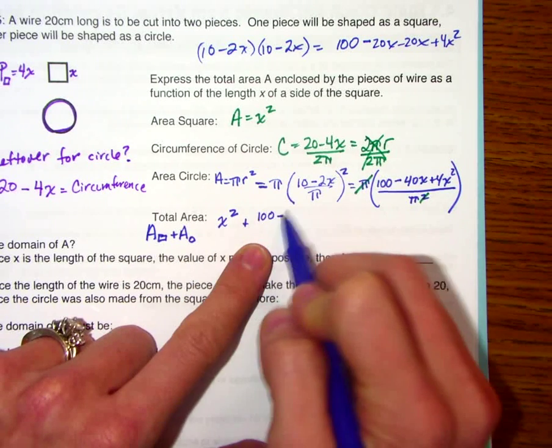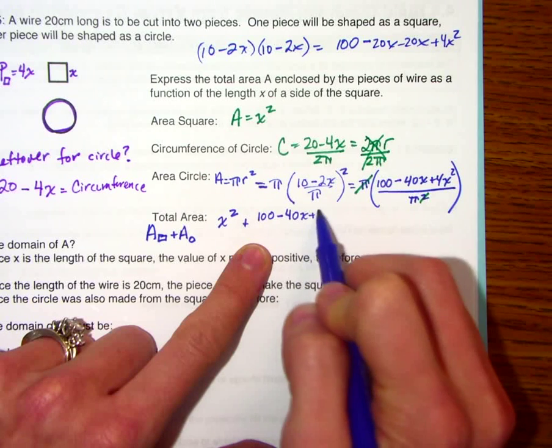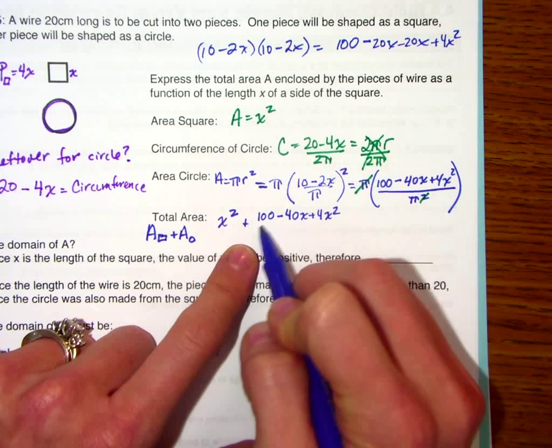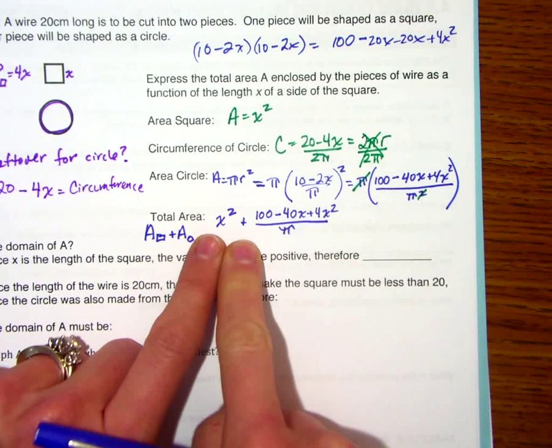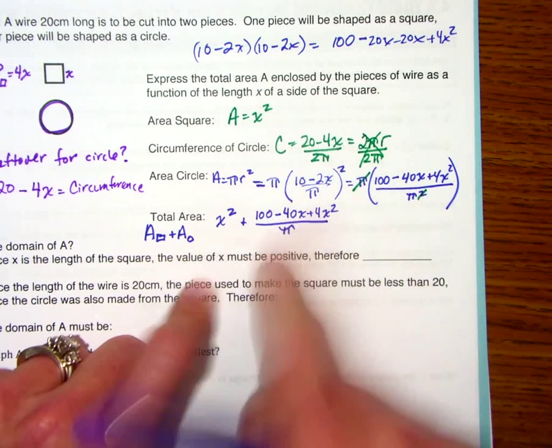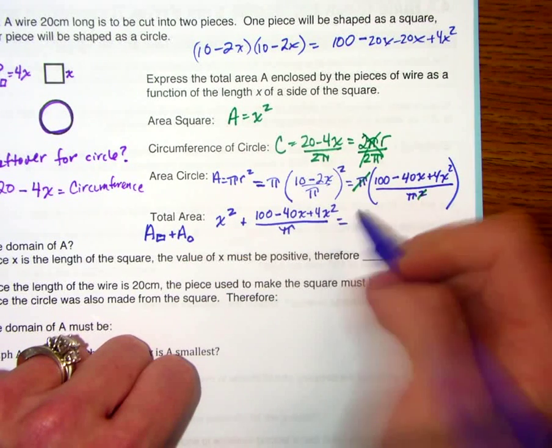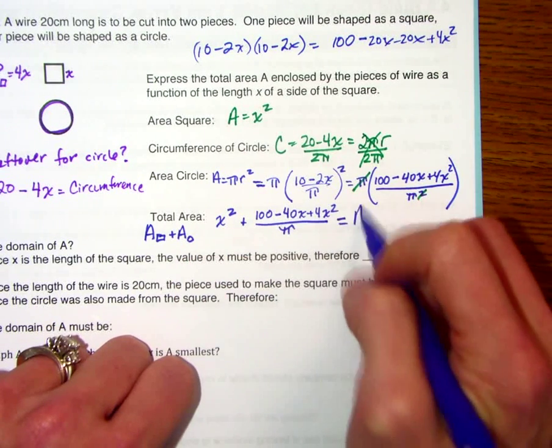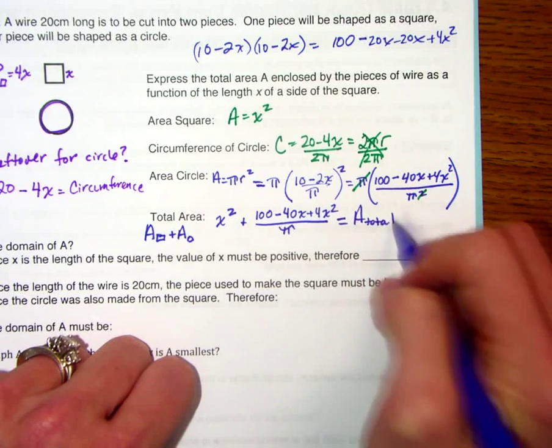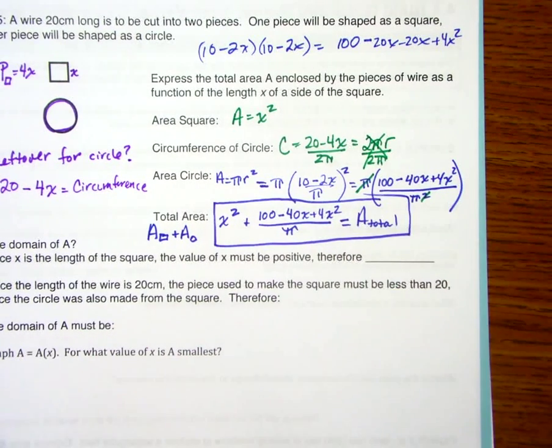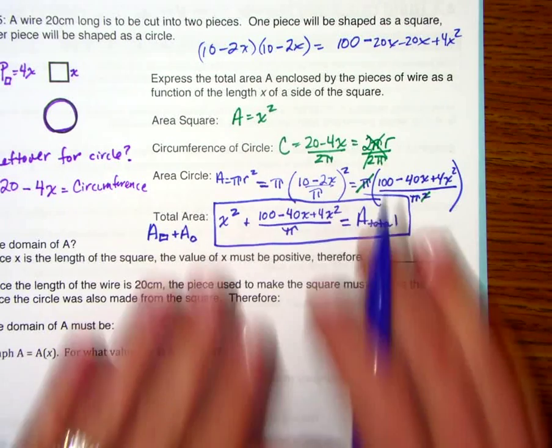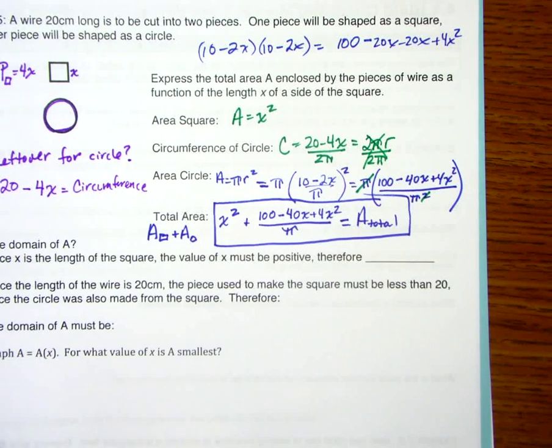100 minus 40x plus 4x squared all over pi. If you want to be really handy, you can make this pi x squared over pi and combine it. For me, I'm totally okay just leaving it here. So that's the total. Okay, all right, so that's it for that part, right? No, no. All right, ready?